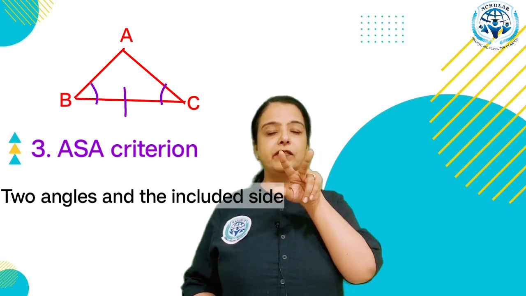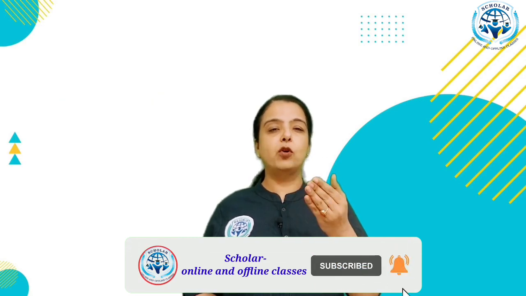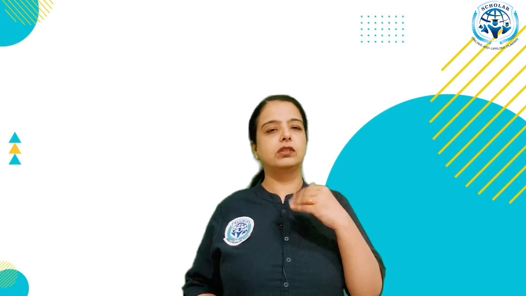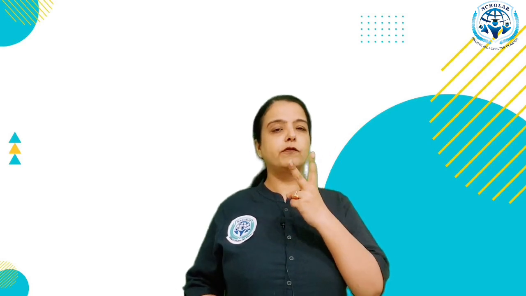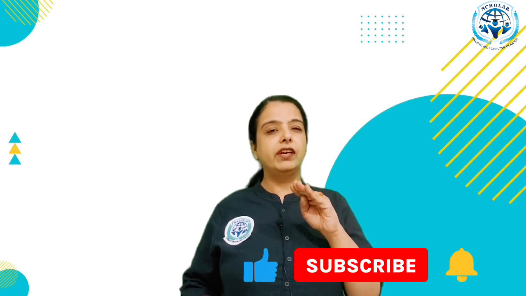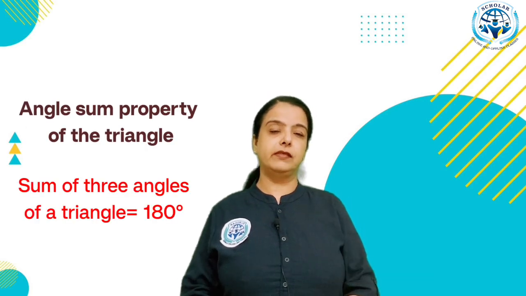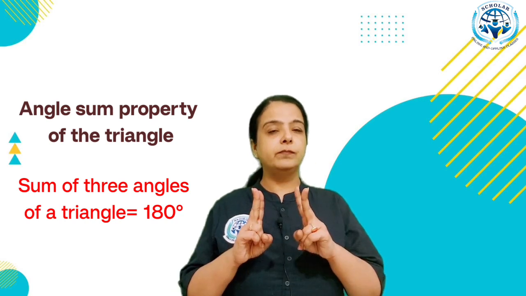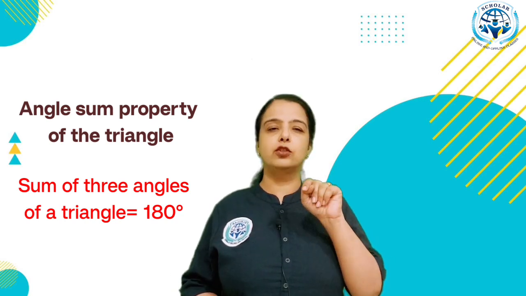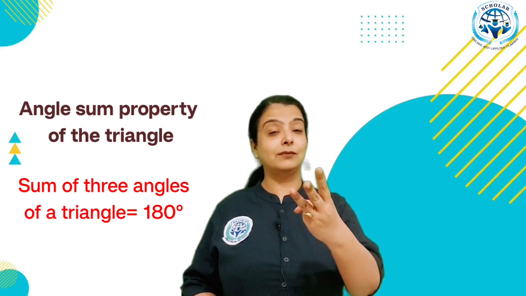If the side included between the 2 angles is given, then we can draw the triangle based upon the information given in the question or the problem. If the measurements of 2 angles and 1 side is given but the side is not included between the angles, then what will we do? A few conditions are given in this exercise where you have to make use of the angle sum property of the triangle. That means if the 2 angles are given and the measurement of 1 side is given, this side is not included between the 2 angles, then you have to find out the third angle.